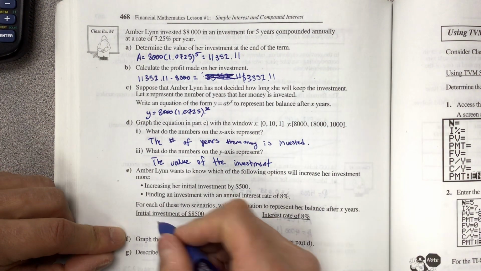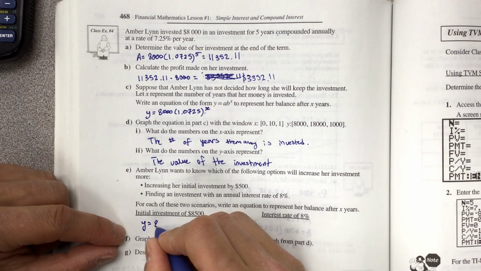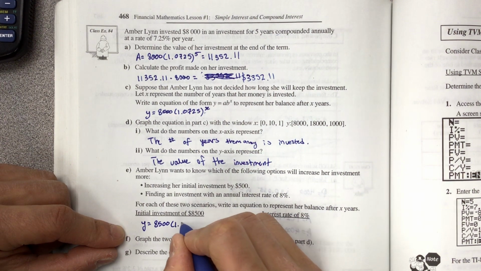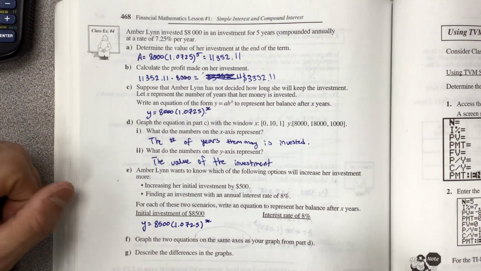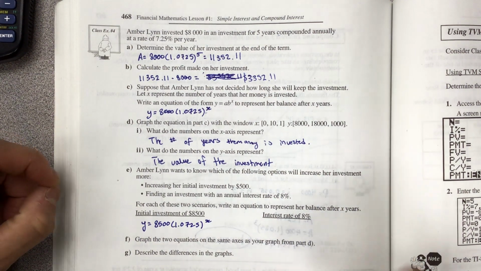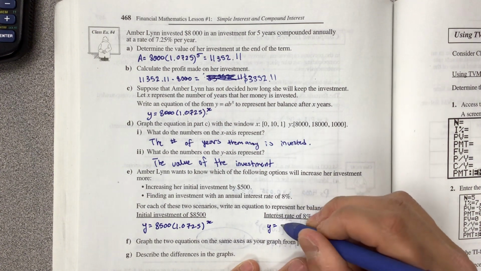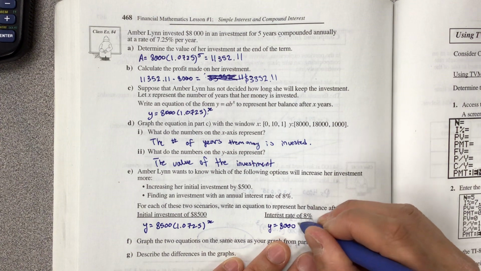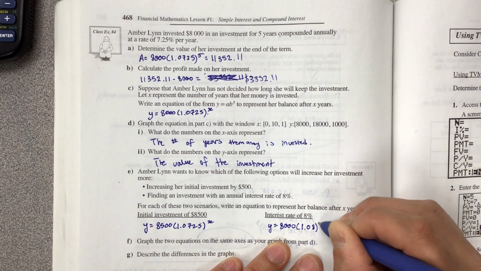So in the first scenario, our equation would change to this, 8,500, the rate is the same, to the power of x. If we change the interest rate to 8%, y would equal the initial principal investment times 1.08 to the power of x.